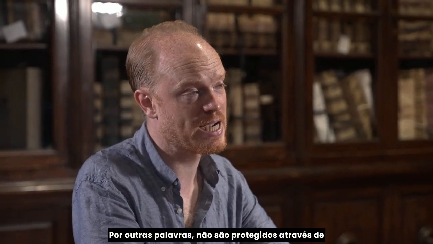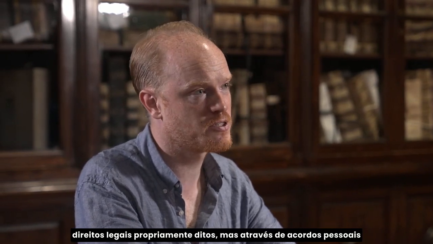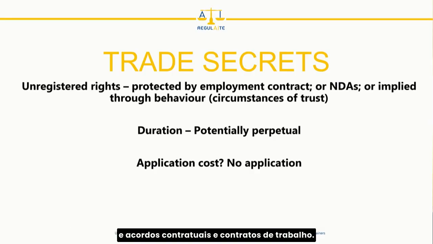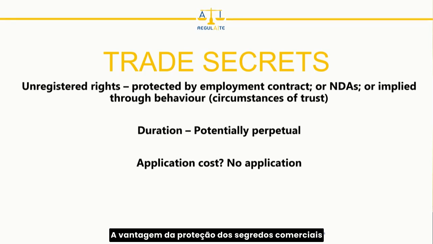Instead, these are protected through legal orders, contracts, non-disclosure agreements. In other words, these are protected not through legal rights as such, but through personal agreements and contractual agreements and employment contracts. The benefit to trade secret protection over patents is that there's no application, which means there's no cost.